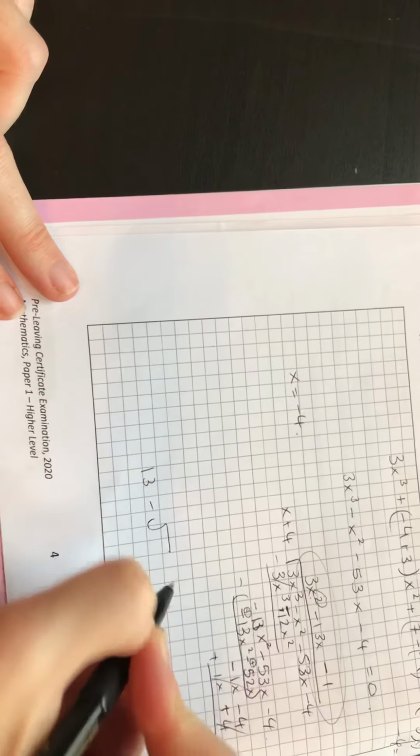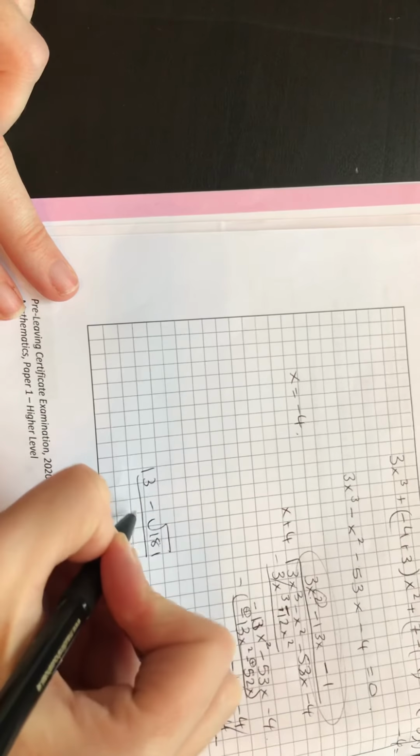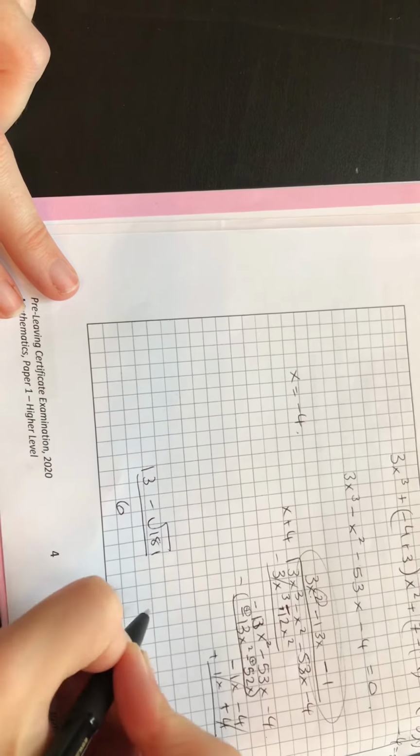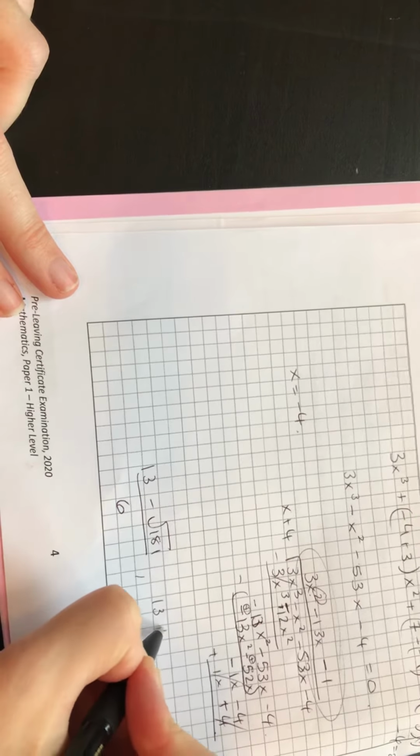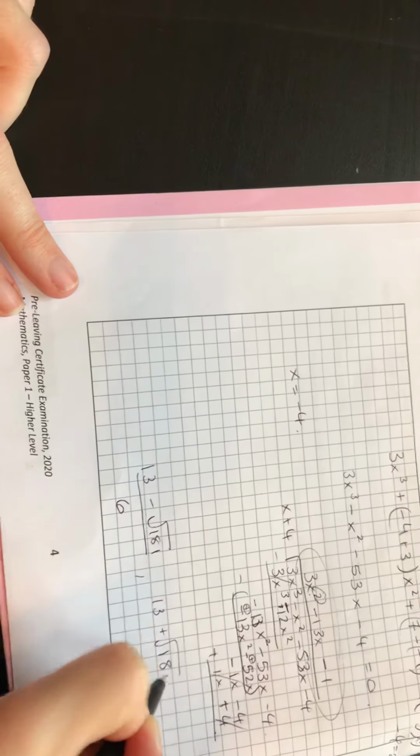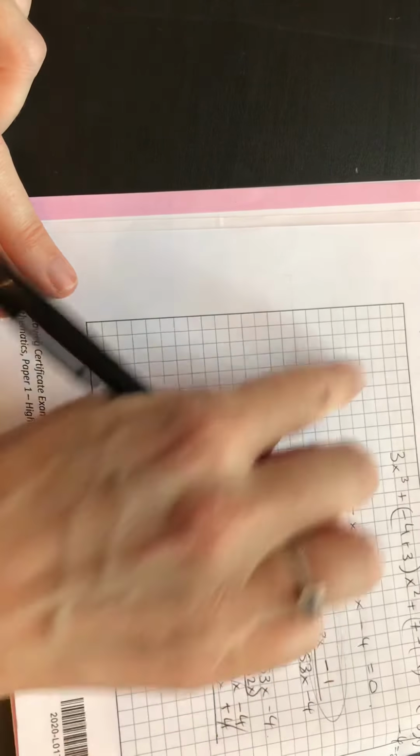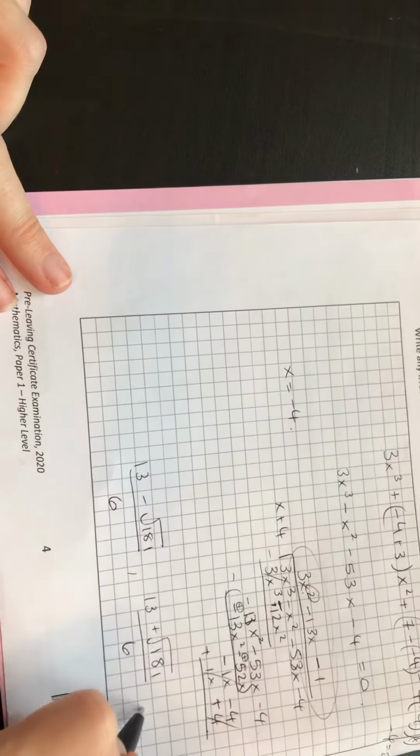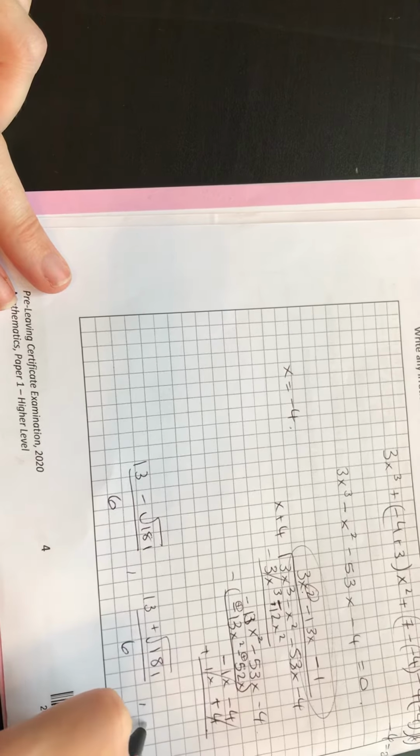13 minus root 181 over 6. 13 plus root 181 over 6. And then, you know, write all your solutions down. Well, the other one we said was a minus 4.